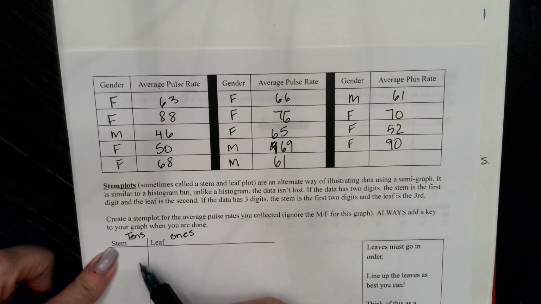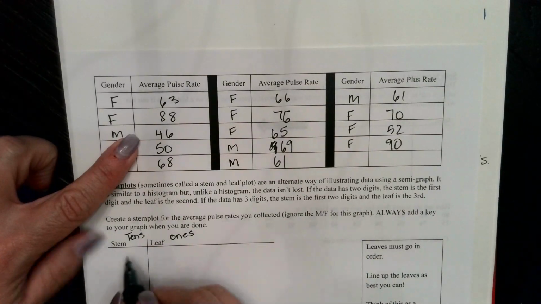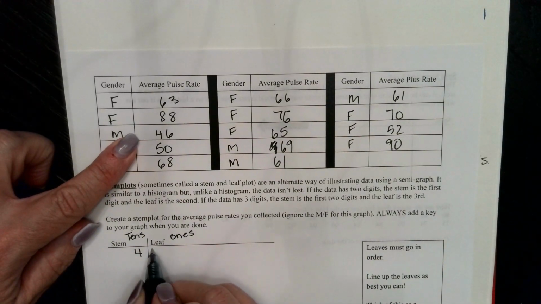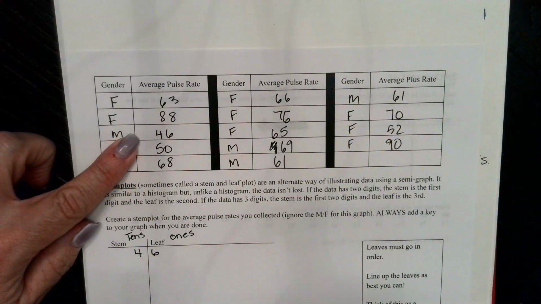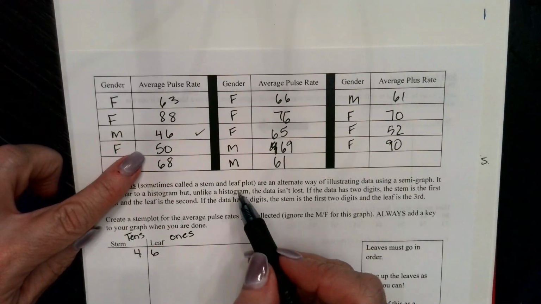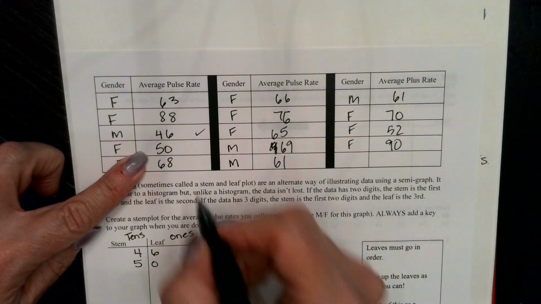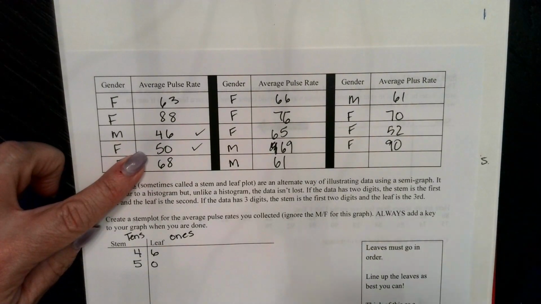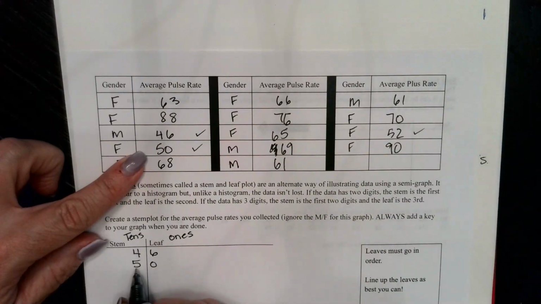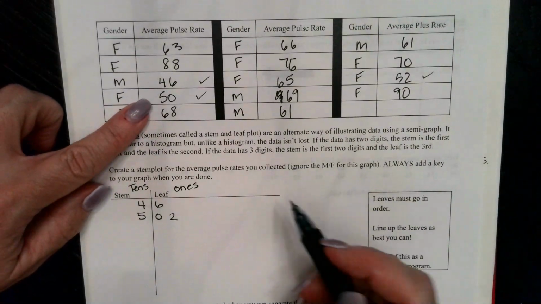So I'm going to put these in order. If I look up here, my lowest value is 46. So the 4 goes on this side, and the 6 goes on this side. And that takes care of my 46. The next one that I'm going to use is 50. That's my next lowest one. So the 5 goes here, the 0 goes there. That would be 50. Then I also have a 52 up here. So this is the 5, and I'm going to put a 2, and this tells me 52. All right. And then I can move on.